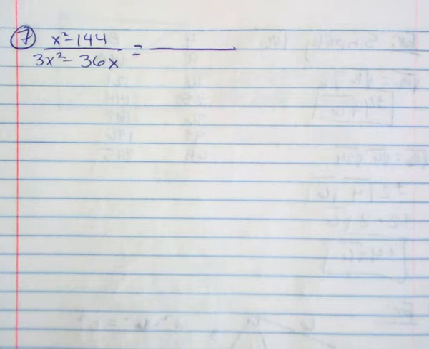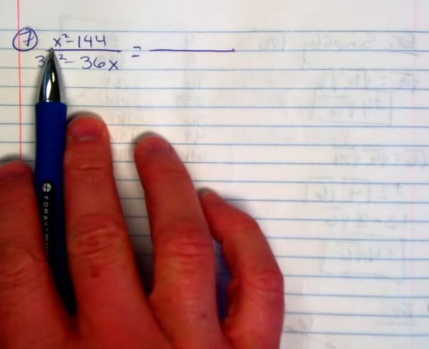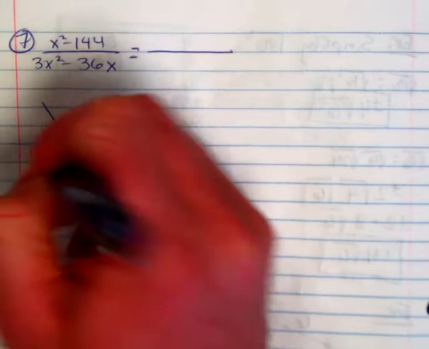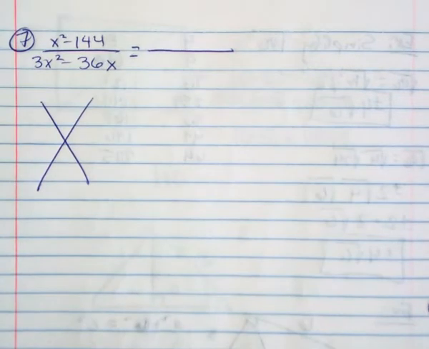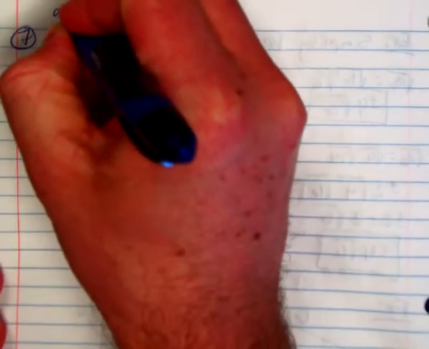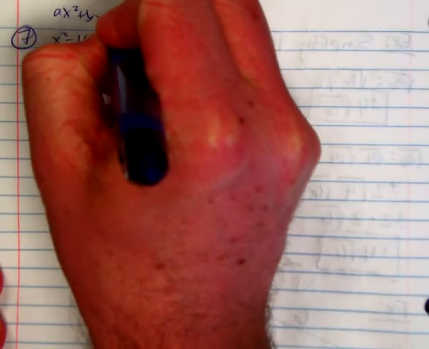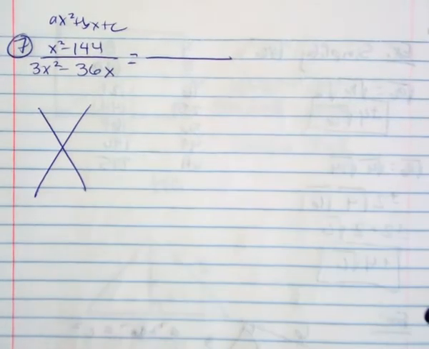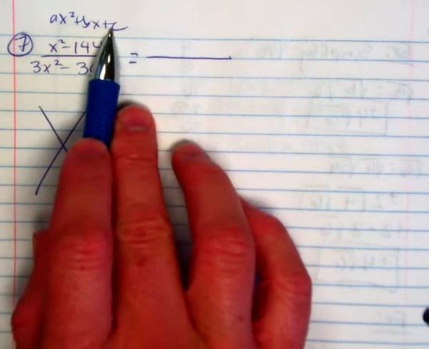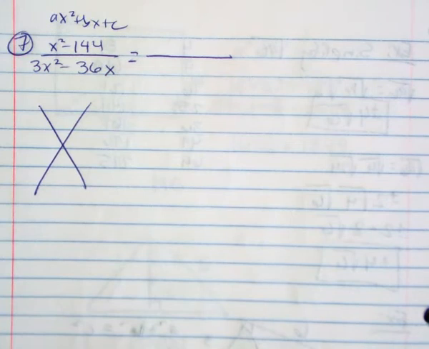But remember, x method only works if we have x squared. Well, we do. It says x squared. So nothing in common. It says x squared. That means we're going to use x method. And a lot of people got confused here because when you set up the x method, you need a, b, and c. You're supposed to have ax squared plus bx plus c. But we don't have that. We have a is 1 in front of x squared. We have c, negative 144 at the end, but we don't have b.